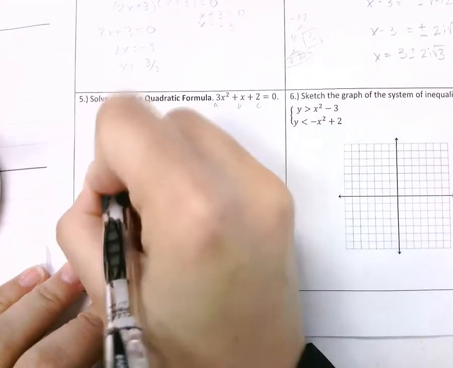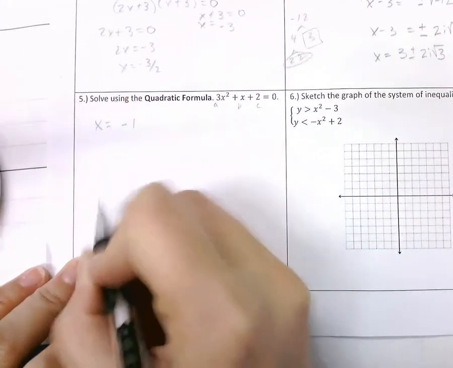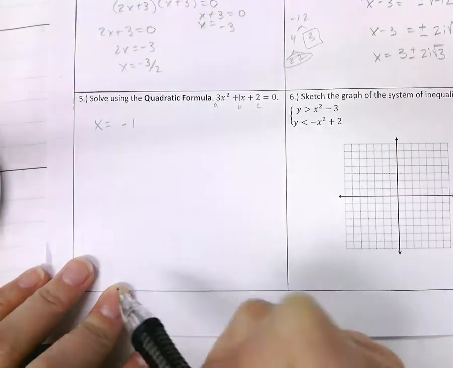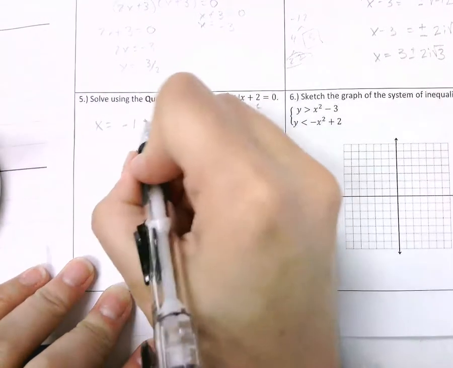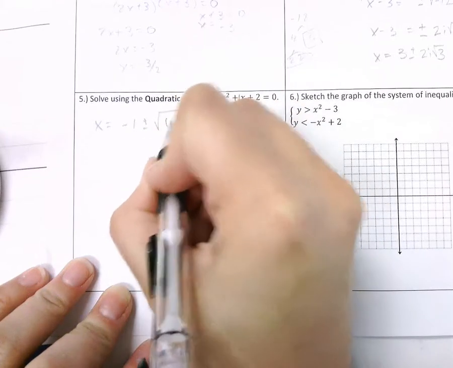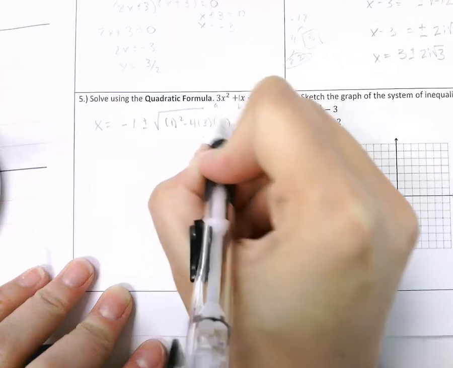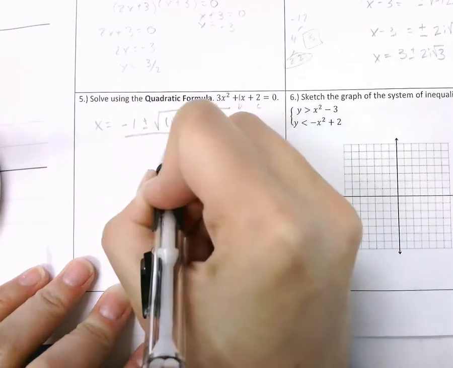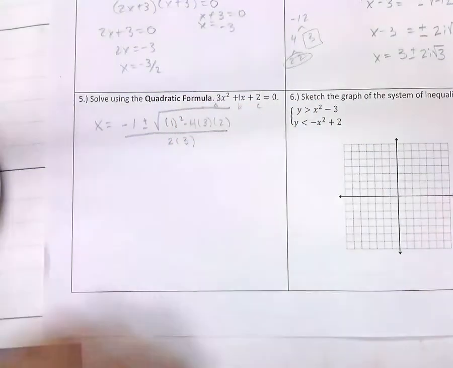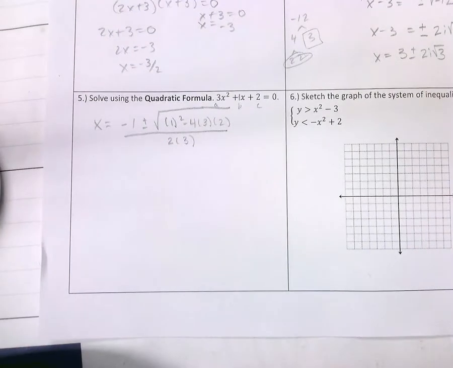So x equals negative b. If you don't see a number there, remember the coefficient is 1. Plus or minus the square root of b squared minus 4ac, all over 2a. Now, keep in mind the quadratic formula poster is going to be covered up, so you need to memorize the quadratic formula if you haven't already. This is another thing you have to memorize.